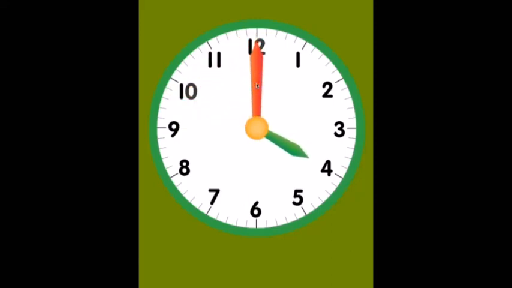The long hand is called the minute hand. This hand tells you how many minutes past the hour it is. Don't be fooled by the numbers. If the minute hand is pointing to the 1, it isn't 1 minute past the hour. The numbers tell you the hour, never the minutes.